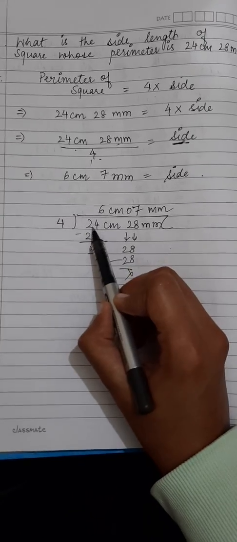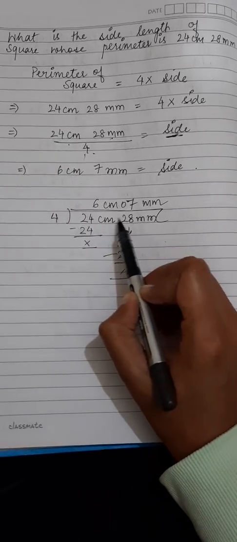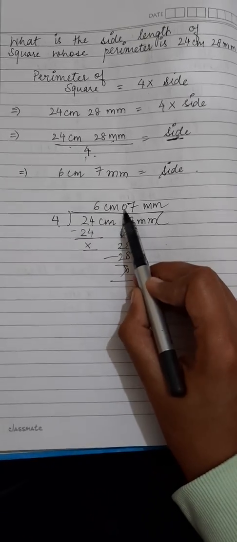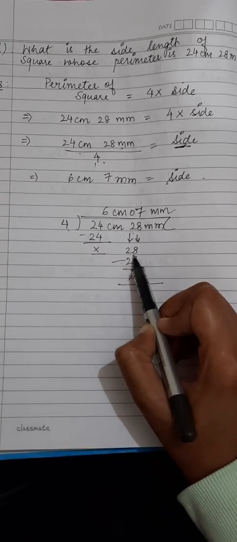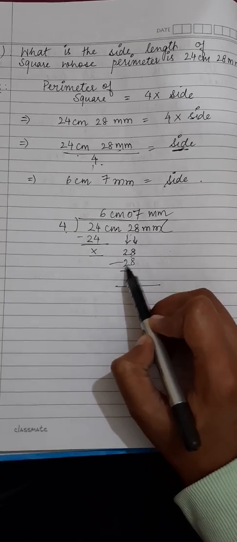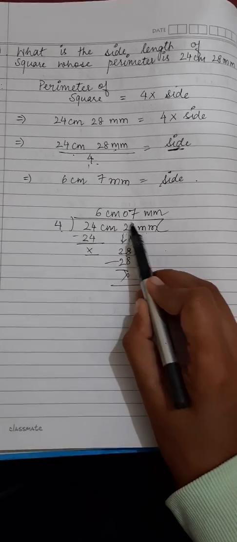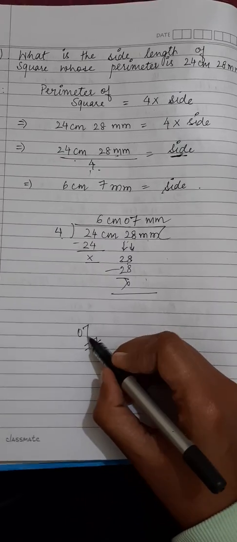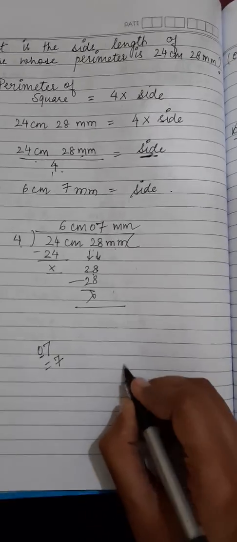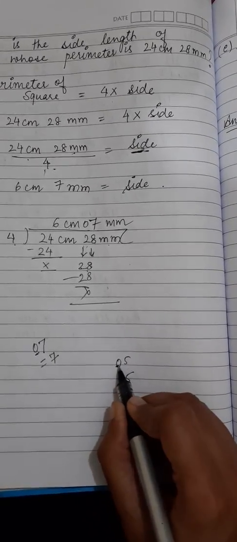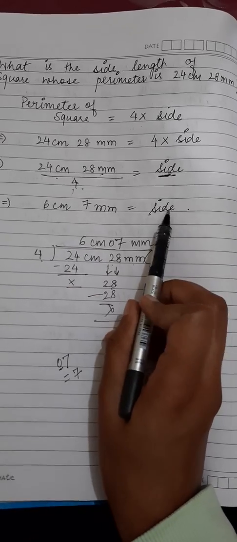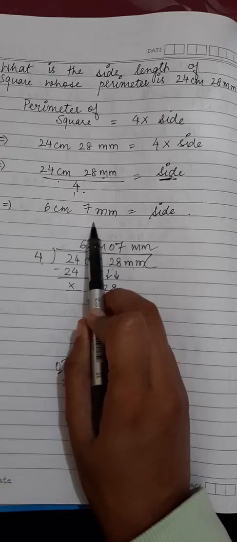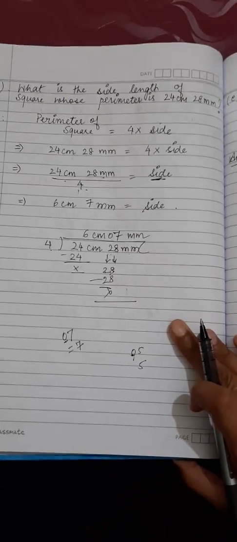Now 4 6s are 24 centimeters as it is. Now this 2 I'm going to bring down, but this 2 is less than 4, so I'm going to place 0 here. Then again I'm going to bring down 8. 4 7s are 28. Cross it. What is there? Millimeters. This 07 I can write as 7 because this 0 has no value. I can write 05 as 5 because this 0 has no value. So the answer of the side of a square is 6 centimeters 7 millimeters. This is the answer, and this is your D part.